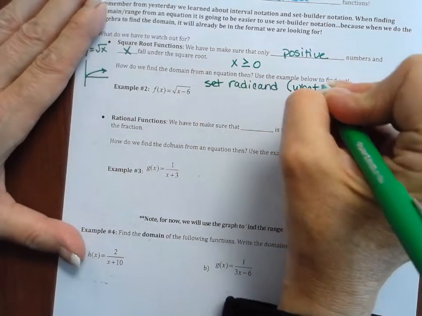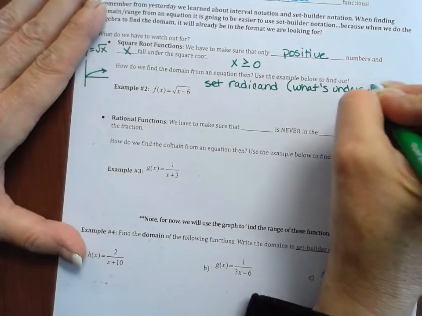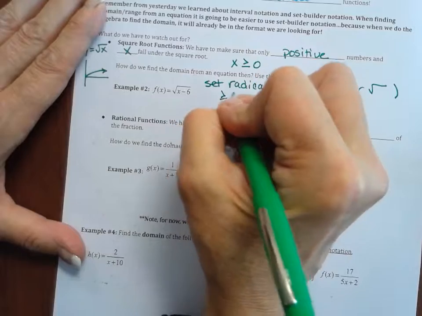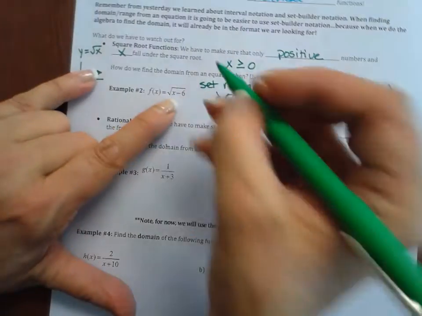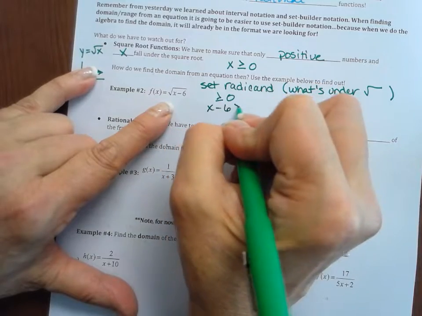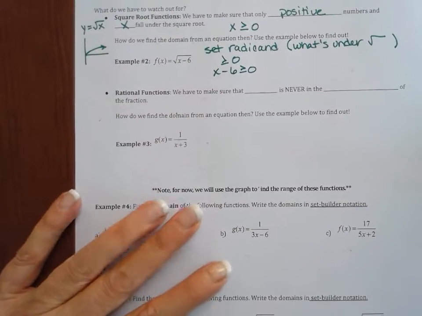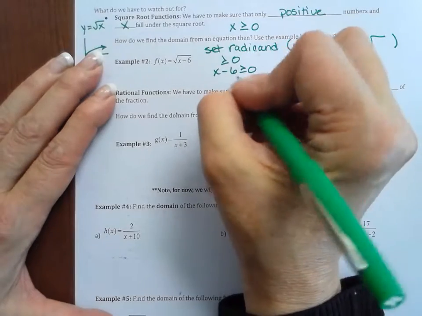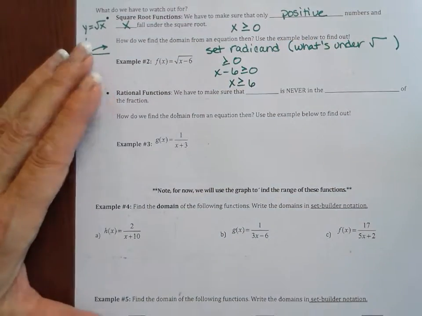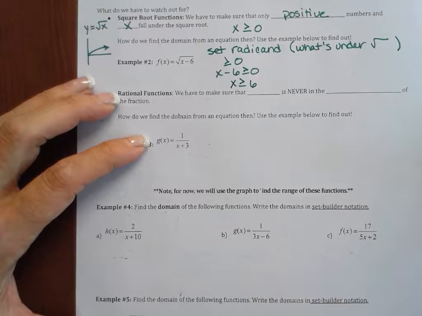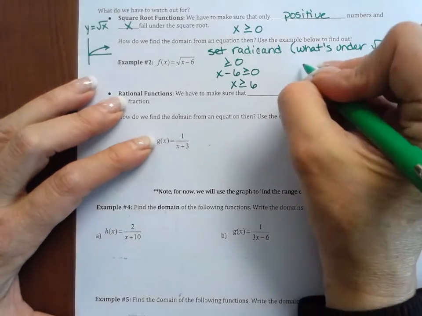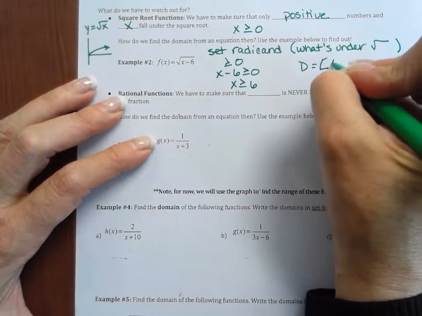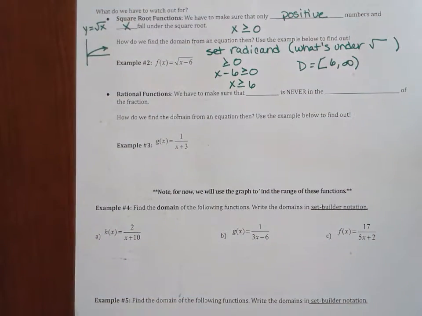Basically that's what's under the square root sign, greater than or equal to 0. So I have x minus 6 is greater than or equal to 0. Okay? So that means when I solve, x has to be greater than or equal to 6. And that means that my domain is going to be from 6 to infinity. Okay, good.